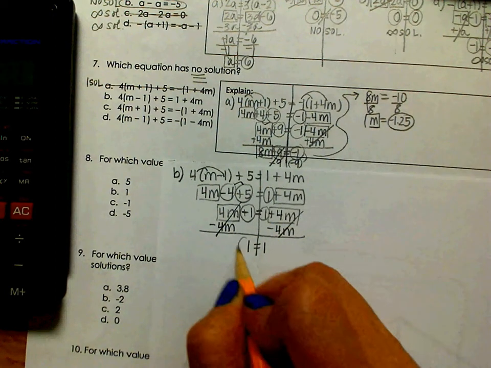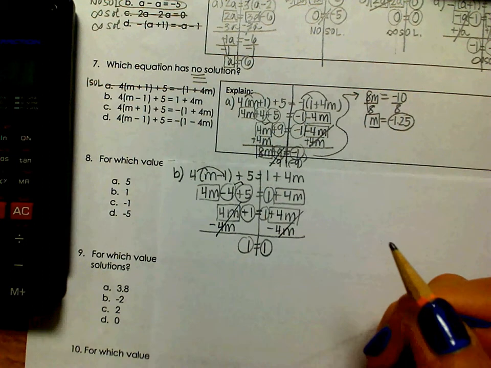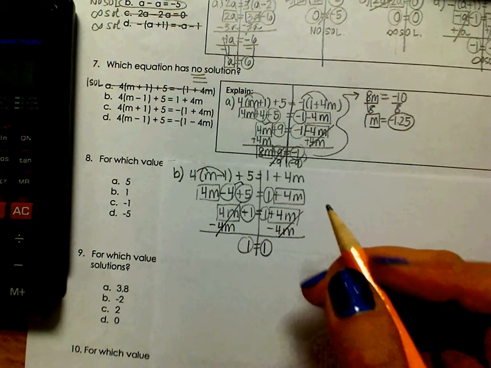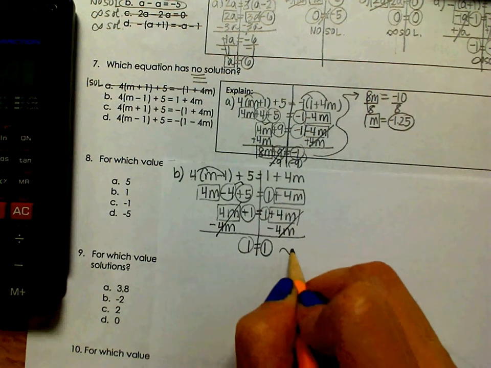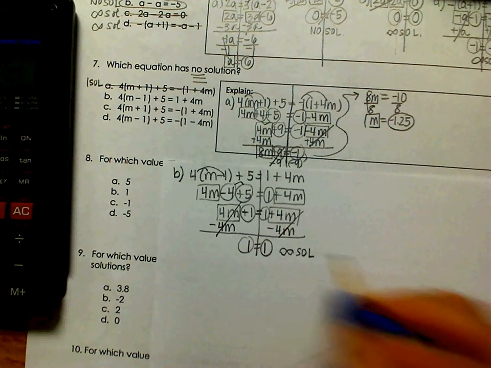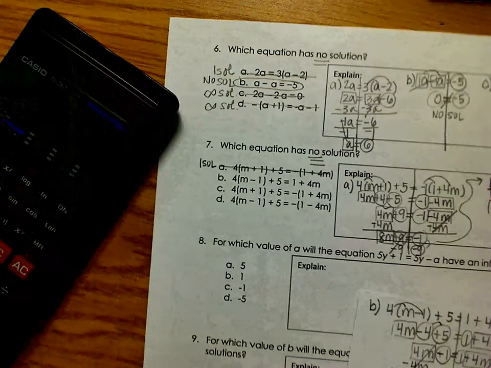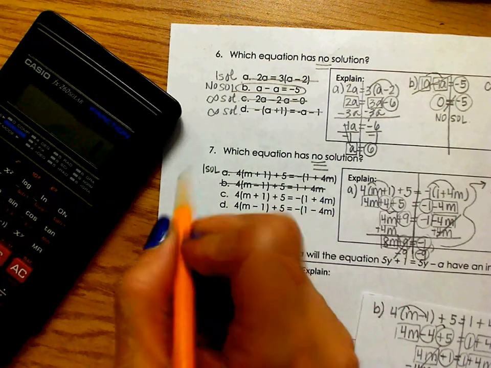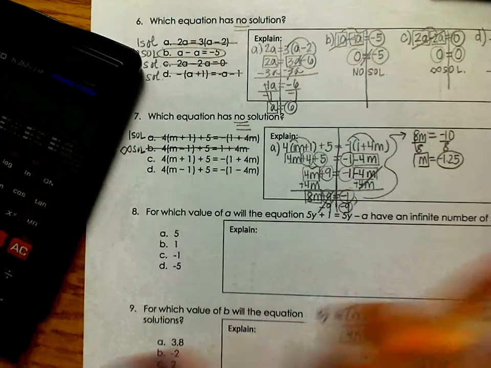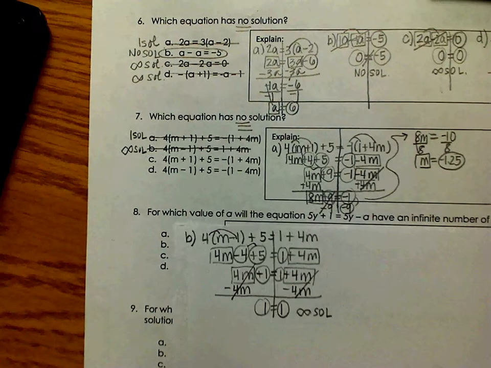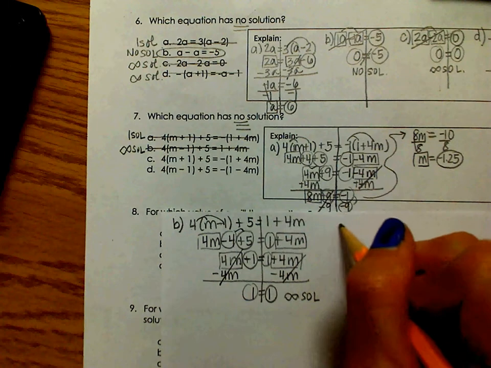So I have a constant equaling a constant, which I need to decide if it's true or false. 1 does equal itself. So this is true, which means it's infinitely many solutions. Which, it's too bad because I needed no solution. So maybe I'll skip down to D just in case. You know, you never know. Watch it be C though. Alright, I'm going to skip down to D in case maybe that's the one.